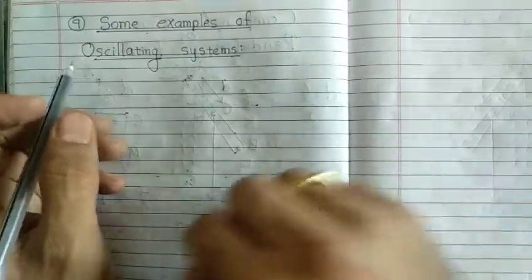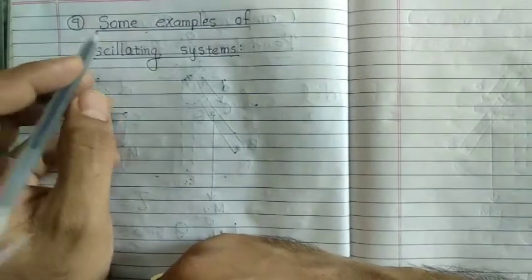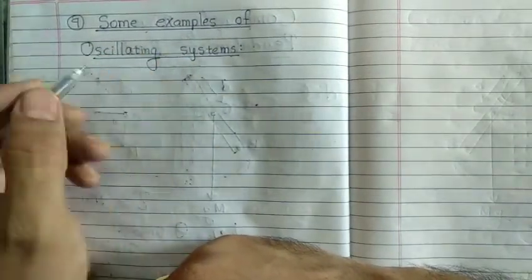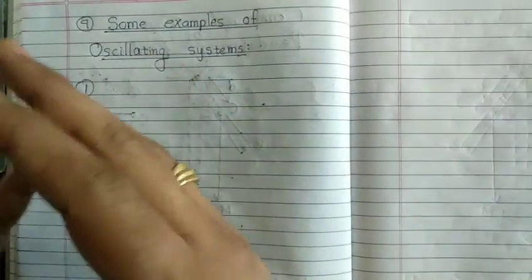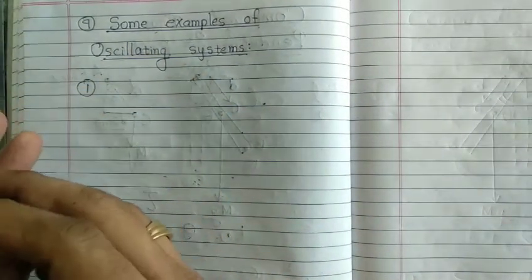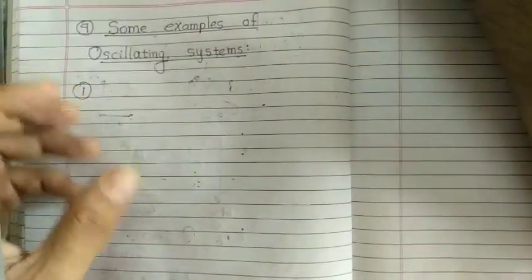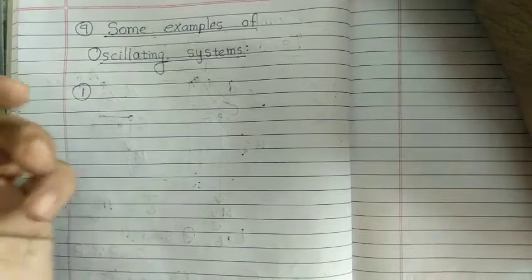Okay, students, let's go for the next point in oscillation: some examples of oscillating systems. In this one, I will tell you some different examples of those bodies or systems which can perform oscillation. And we will also find out the time period of those oscillating systems.